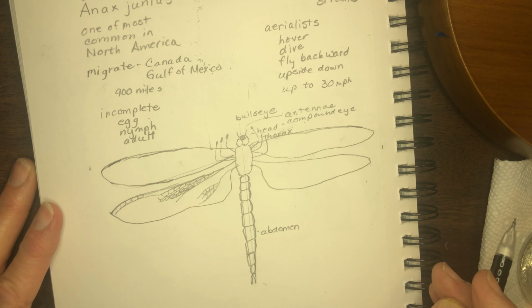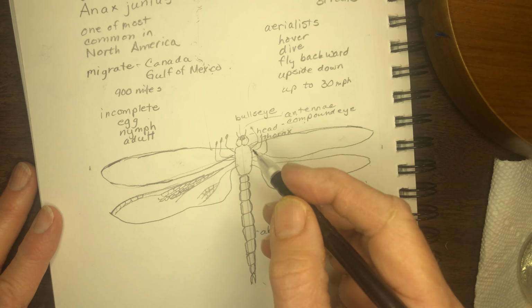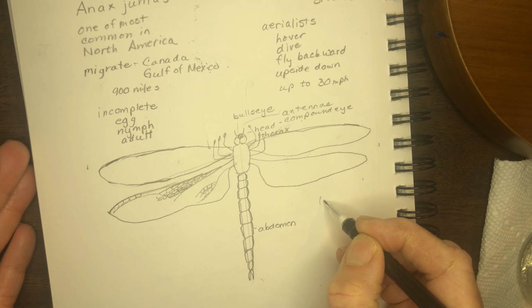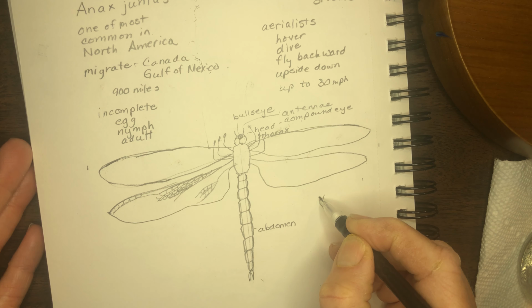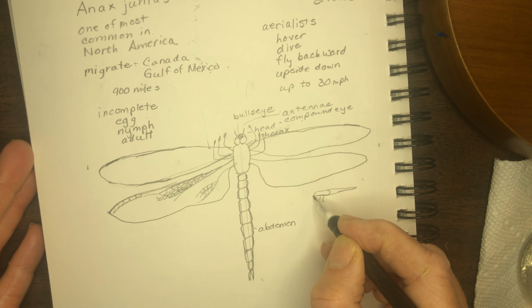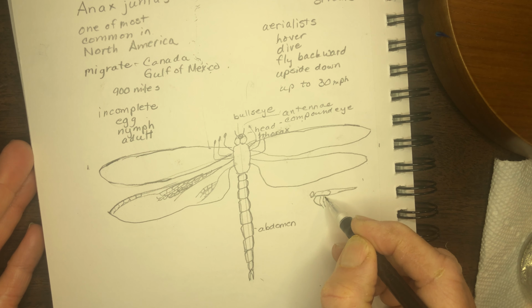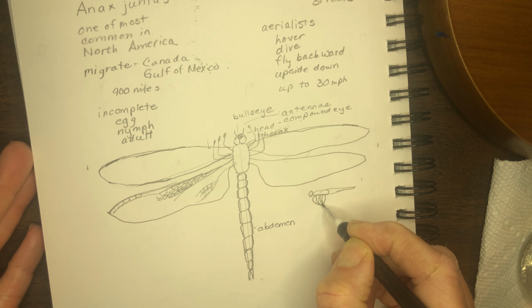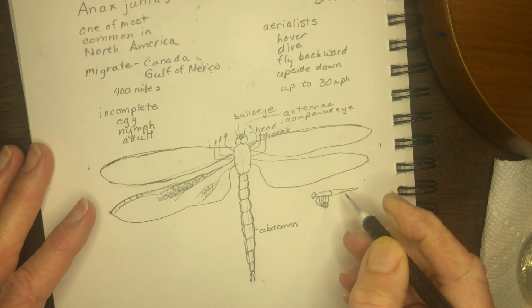One more interesting thing about them is that they can put their legs together, like this is the body, head, thorax, and their legs together can form a little basket to hold food.